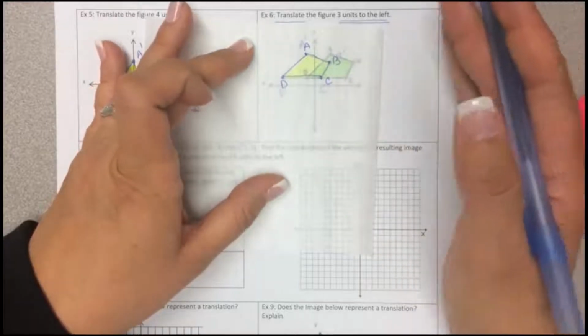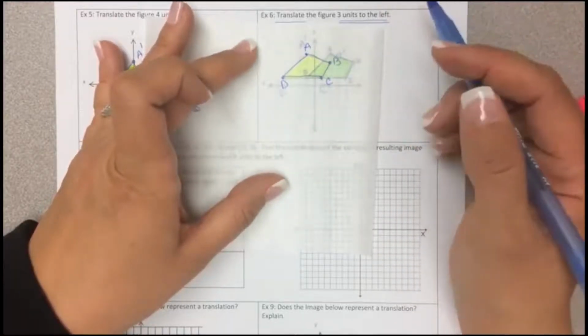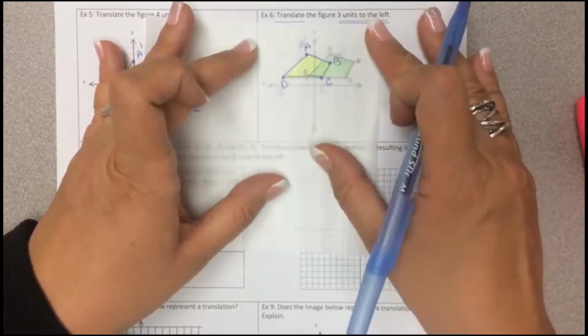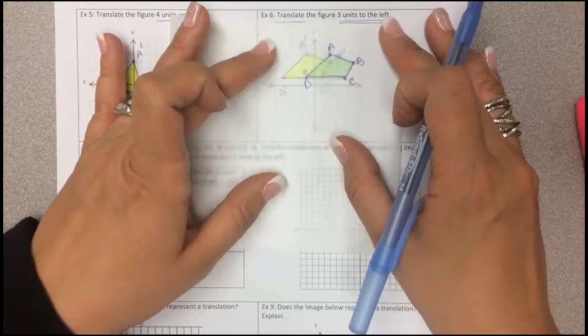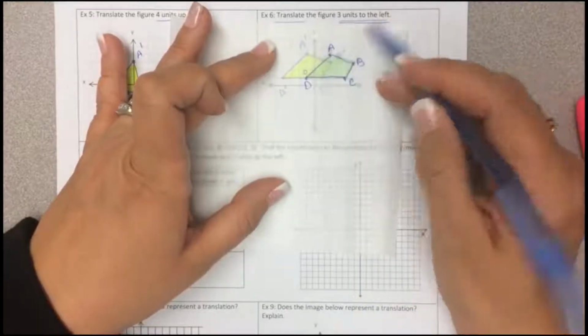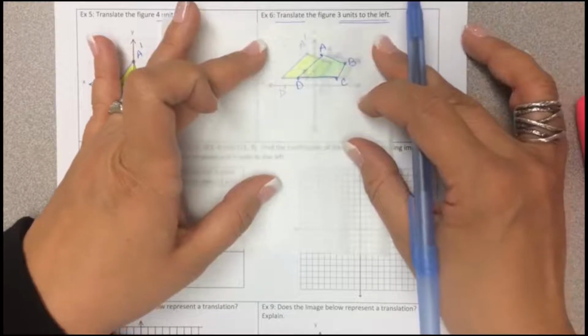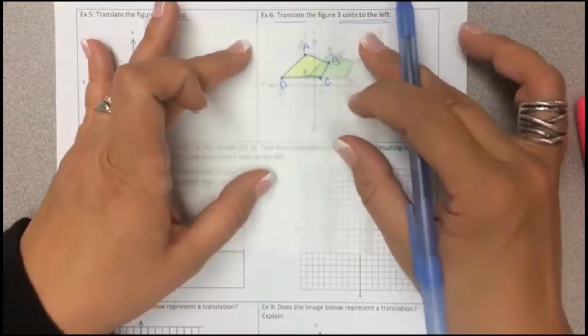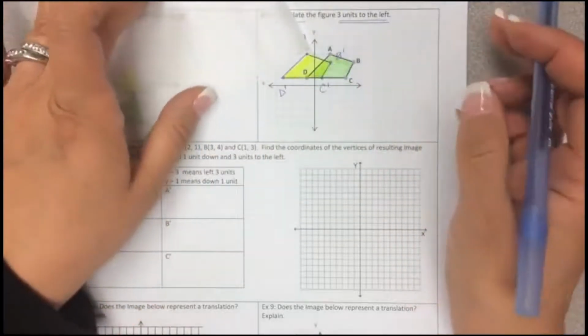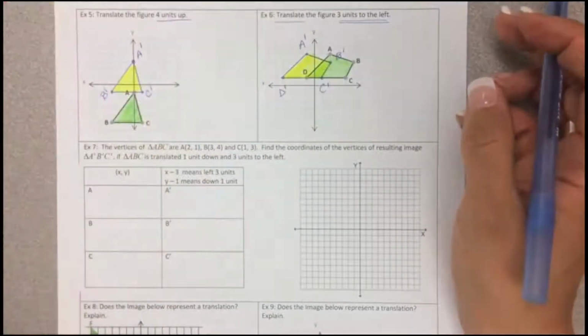Sometimes when you transfer one vertex at a time, and if you don't label them, then you start mixing up what goes where. So what helps at first, until you get better, is to use the transparency and physically move the figure so you know what the final result should be, and the figures have to be congruent to each other.